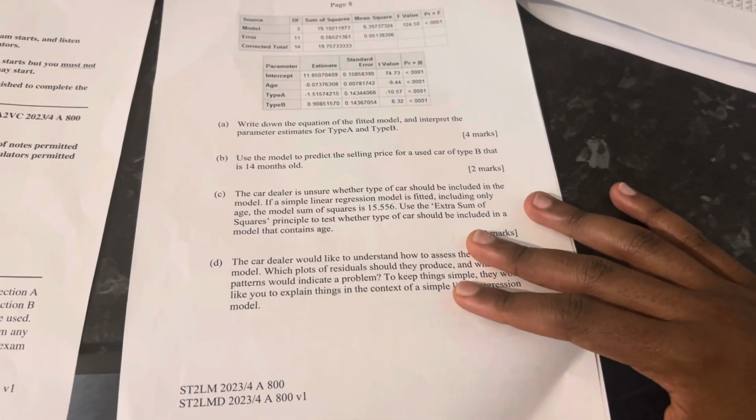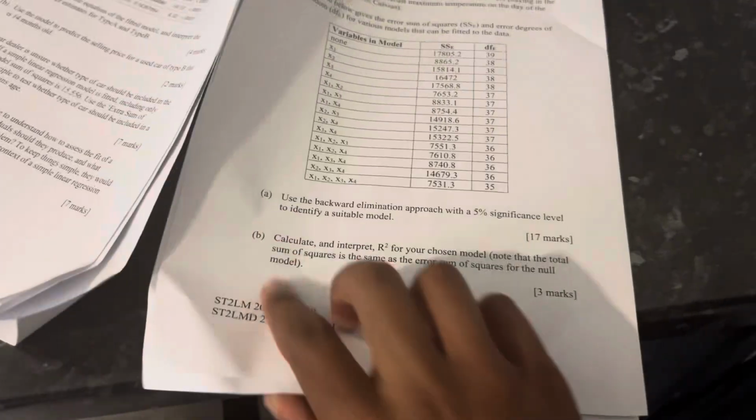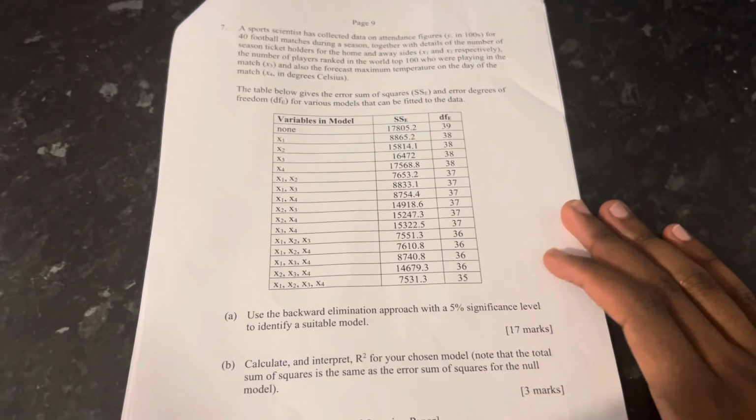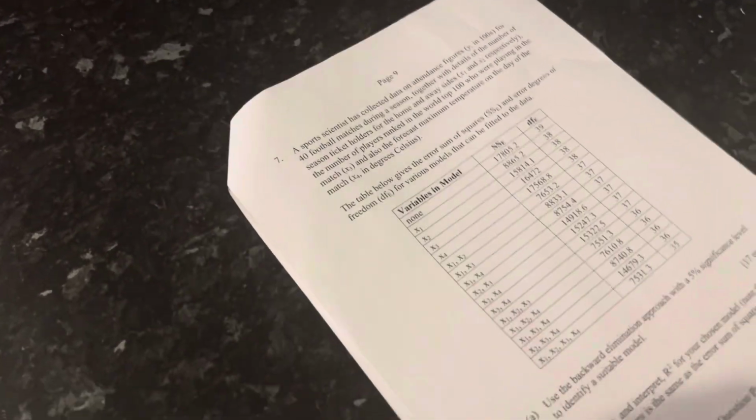So yeah, pause and read that if you'd like. This last page here. Yeah, so that was out of 100 marks. That went okay. I kept being dumb and forgetting how many degrees of freedom I need for certain tests.